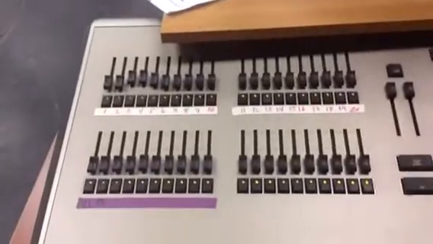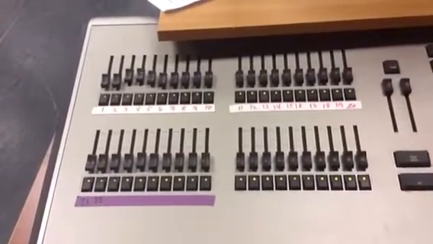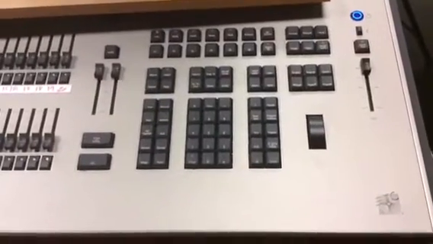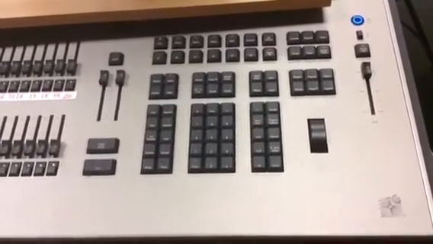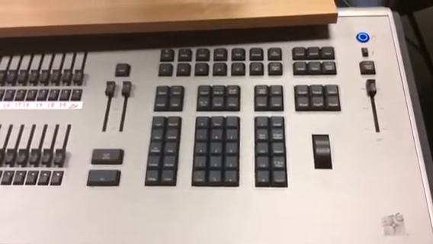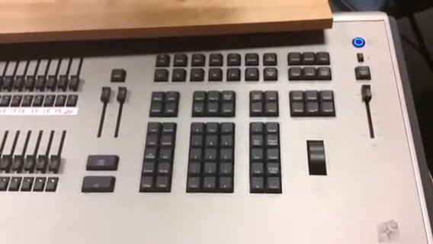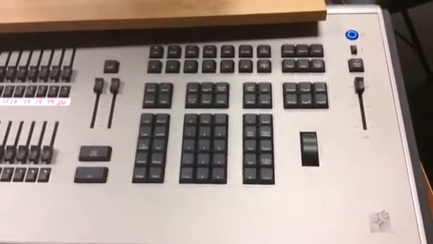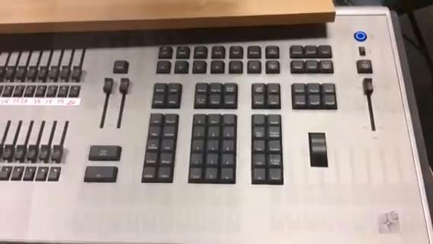For intro, you'll do a lot of your programming with the faders. However, coming over here to the keyboard side, this is where we actually program the cues. So even if you are using the faders to set your looks, which we'll talk about in a minute, you still have to use the keyboard to record the cue so it will remember that look for later.